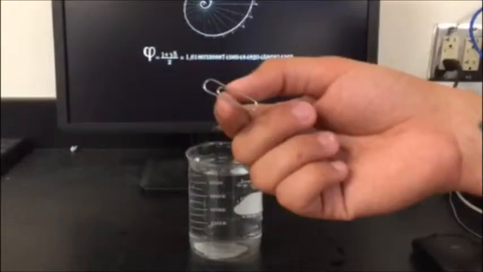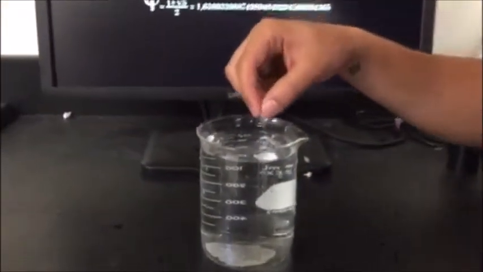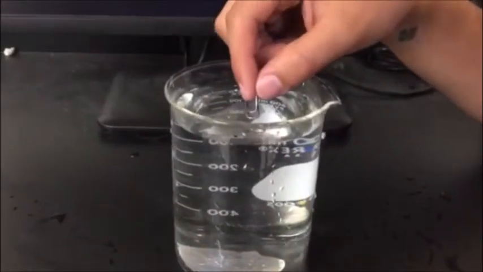Here we have one of my most favorite experiments in the whole group. This is just a regular paperclip. Nothing magical, nothing special about it. In fact, it is more dense than water, with a density of greater than 1, and it will sink when placed in water. However, watch this. When placed ever so carefully on top of the water, the paperclip floats.